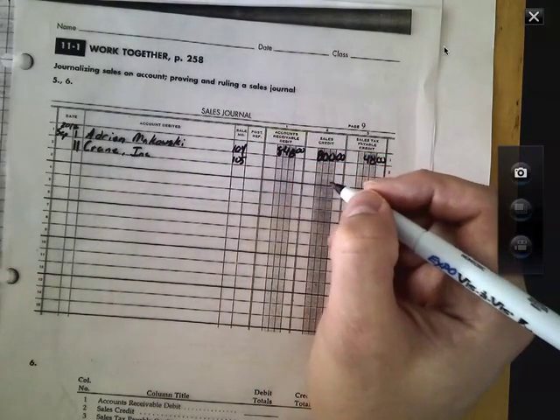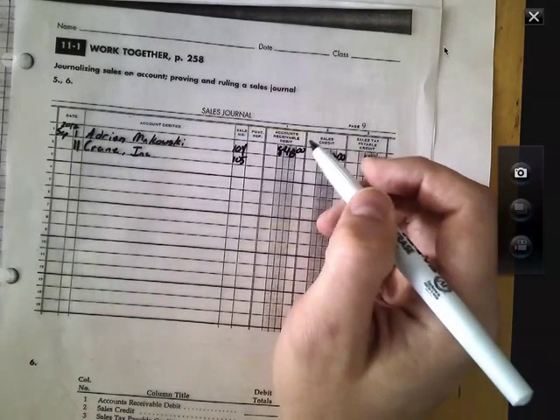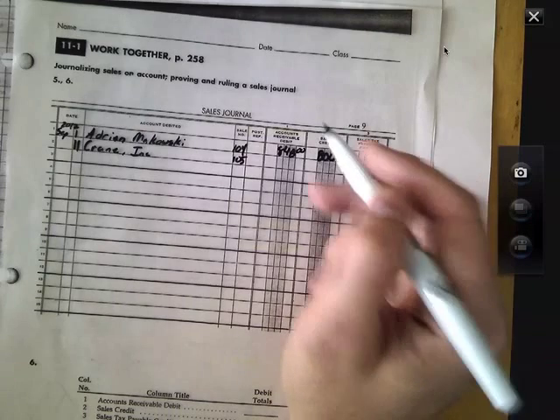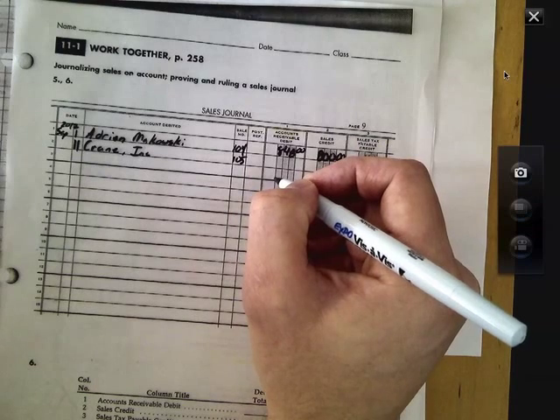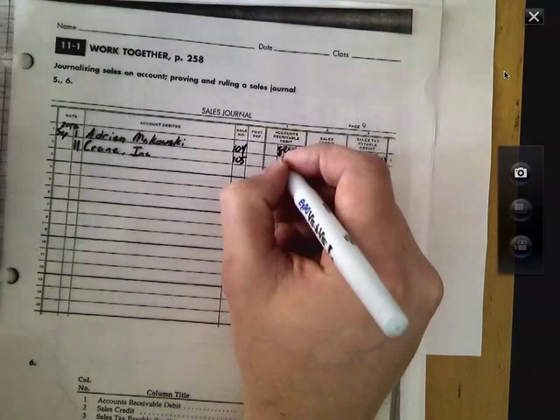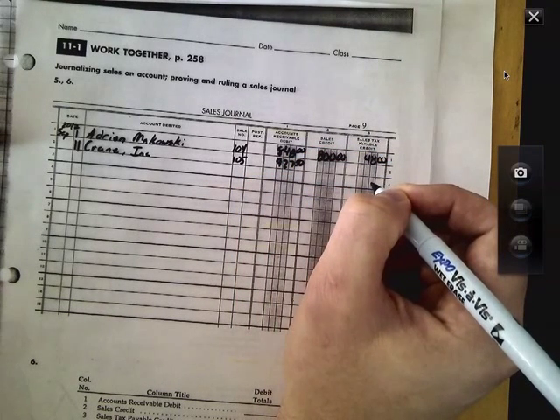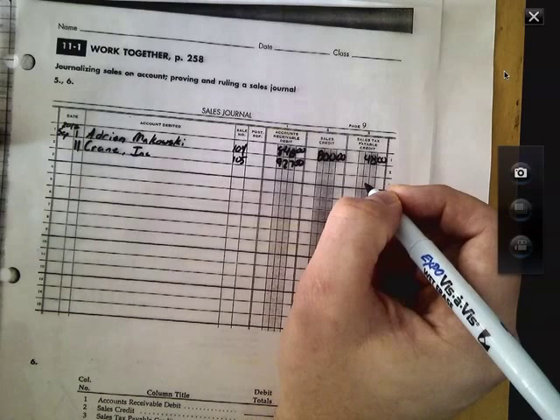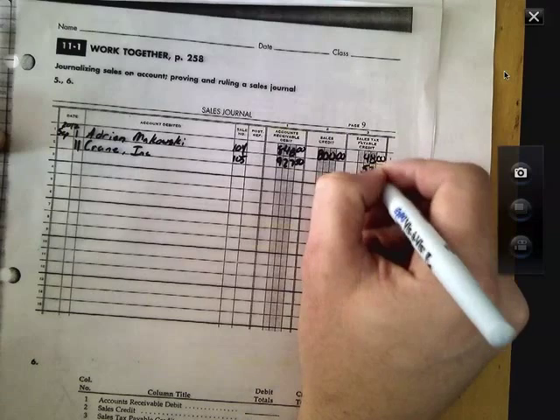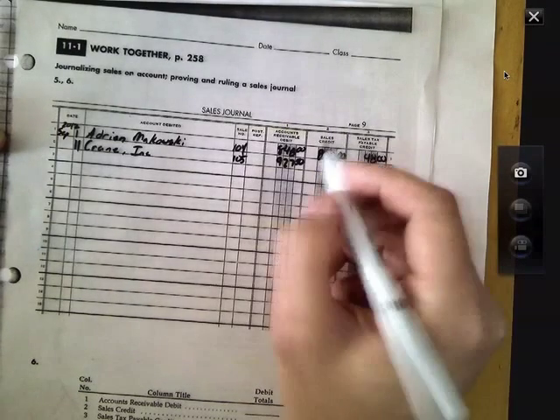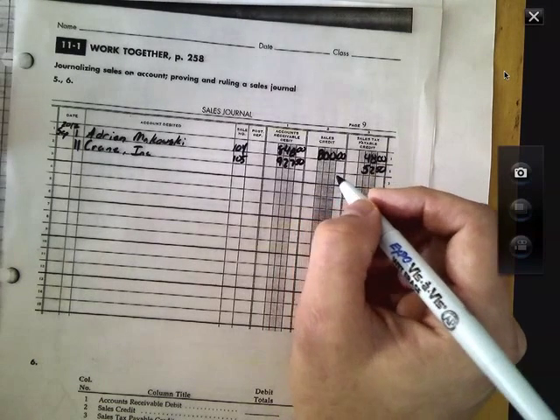I think in the challenge or mastery problem they're going to switch these columns around on you, so make sure accounts receivable is the highest number. Total of $927.50. Sales tax $52.50. Sales credit, 875.